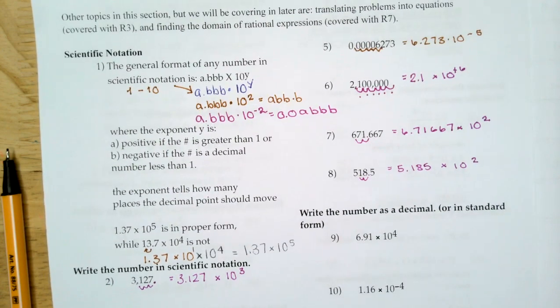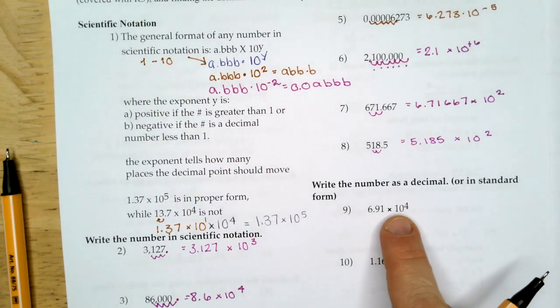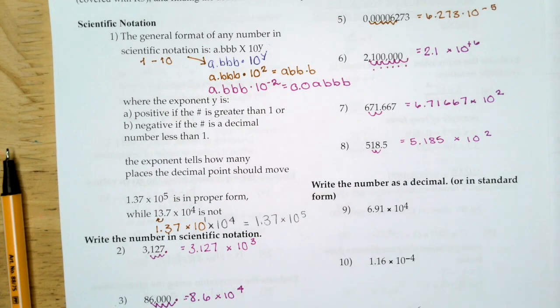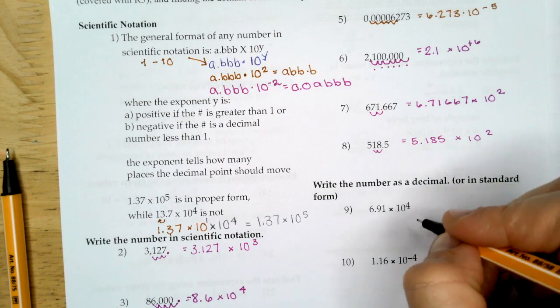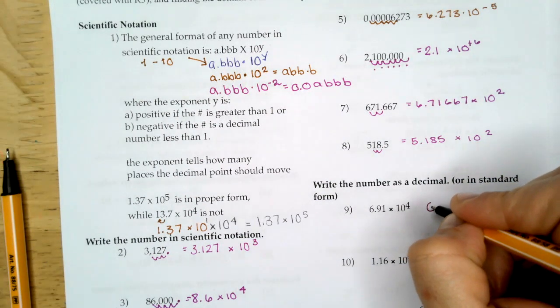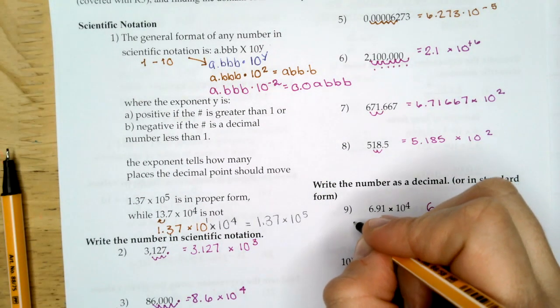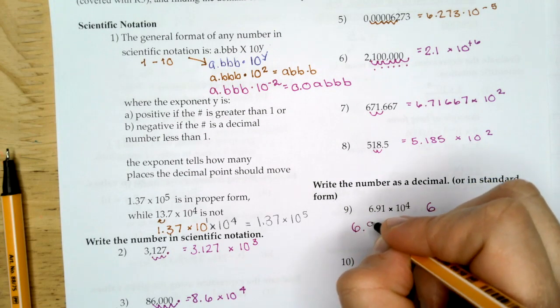Now we're going to work on going backwards. So this is going to become a bigger number, because 10 to the 4th, if you put that into your calculator, is a bigger number, whereas 10 to the negative 4th is a smaller number. So we have, let's write it out here, 6.91.